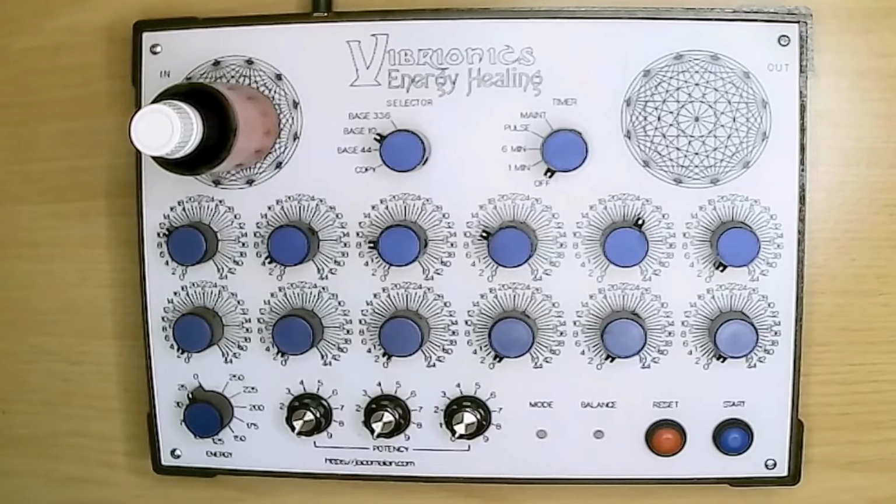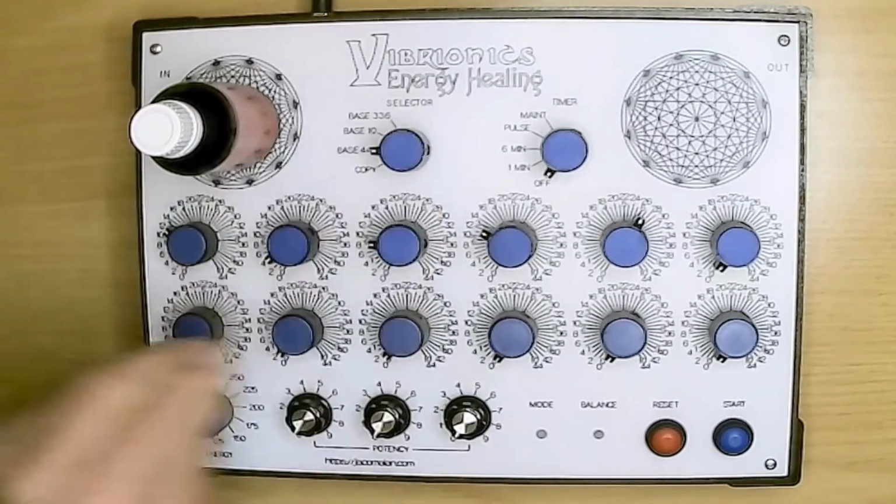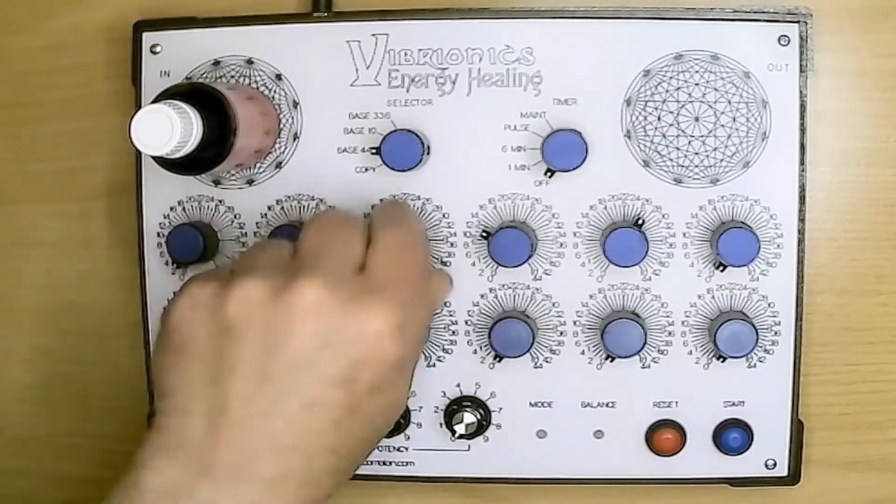Let us then look at how to create a rate in base 44. Start by switching to base 44 and bring our dials all back to 0 again.